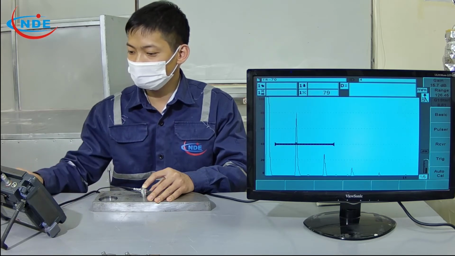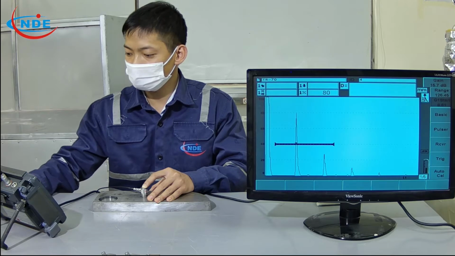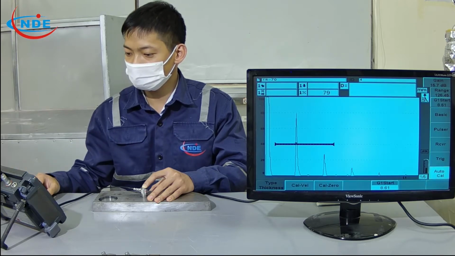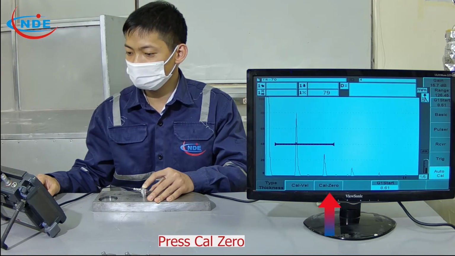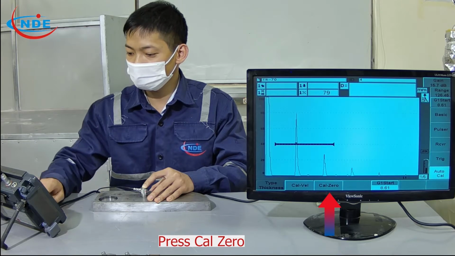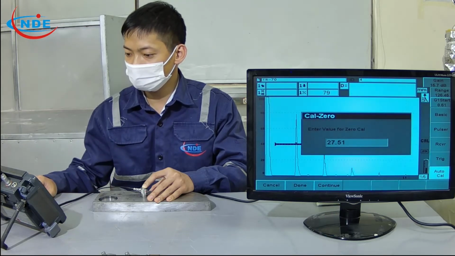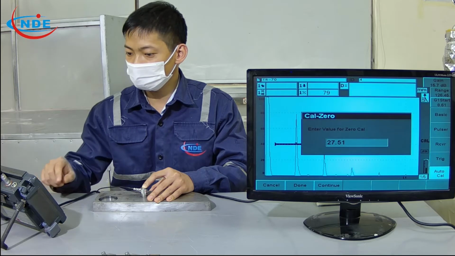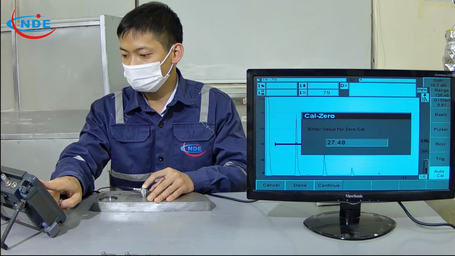By using the calibration function on the ultrasonic testing machine, we can input the real sound path distance of the first echo, which is equal to the thickness of the calibration block.